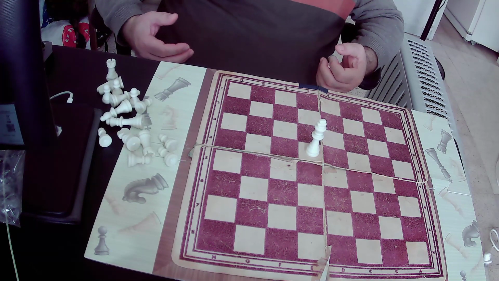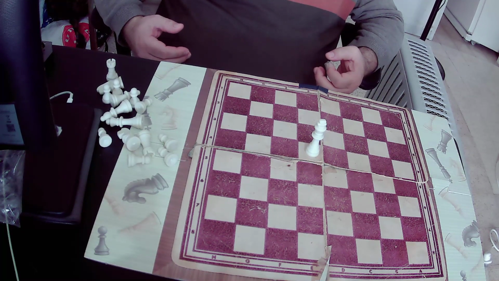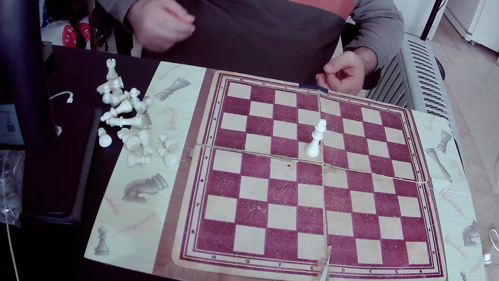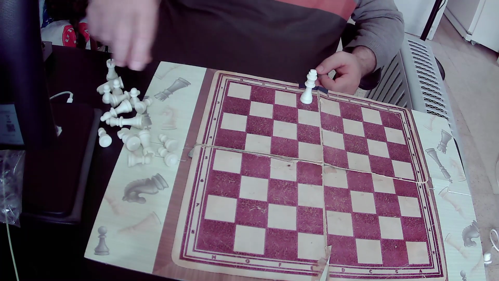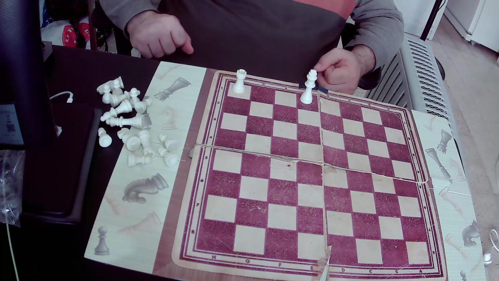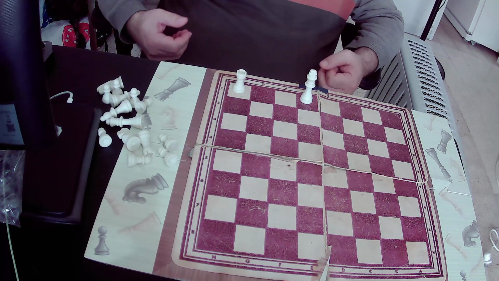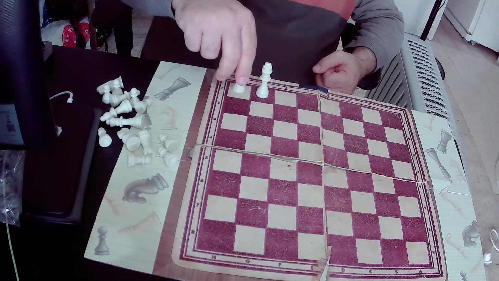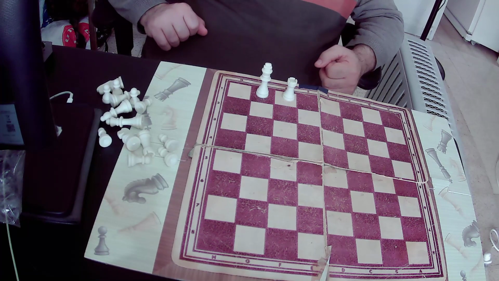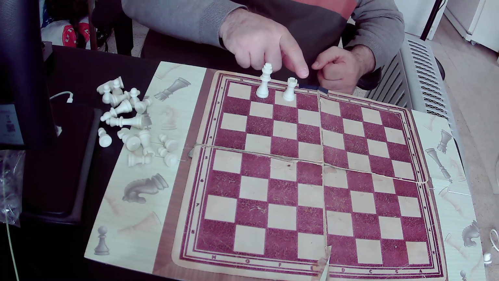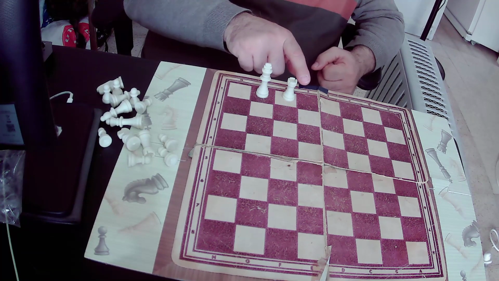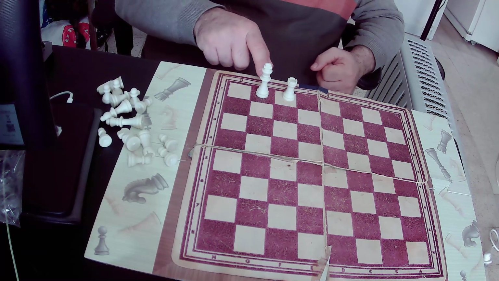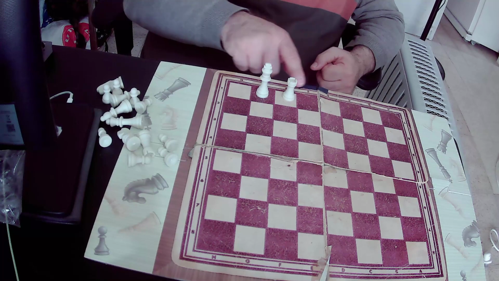Usually the king can move only one square in any direction except for castling. Castling is something that you do in order to protect the king. That is the short castling. So in this case, as you can see, the king moved from e1 to g1, so he moved 2 squares.